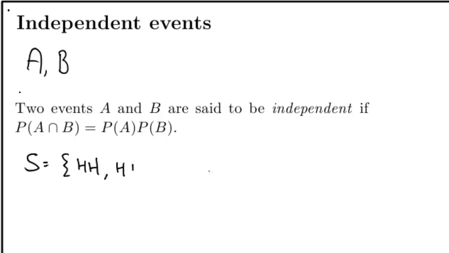I could get heads in the first and tails in the second. I could get tails in the first, heads in the second, or I could get tails in the first and the second. Those are the only 4 possibilities when I flip a coin twice. I assume that the coin is fair and therefore that each of these outcomes is equally likely.